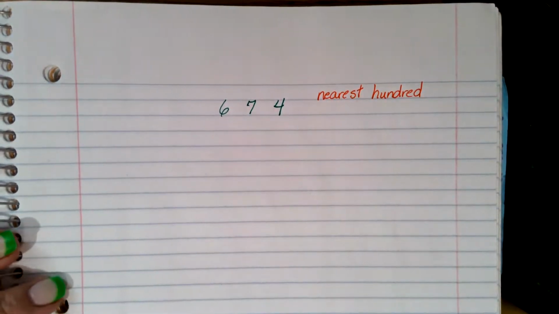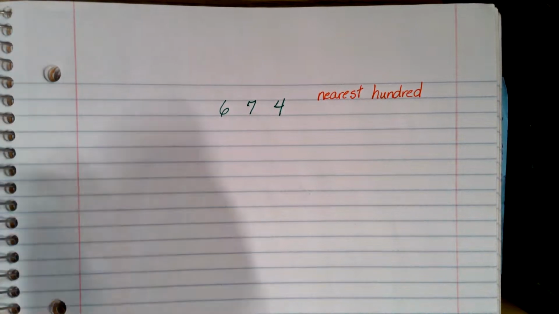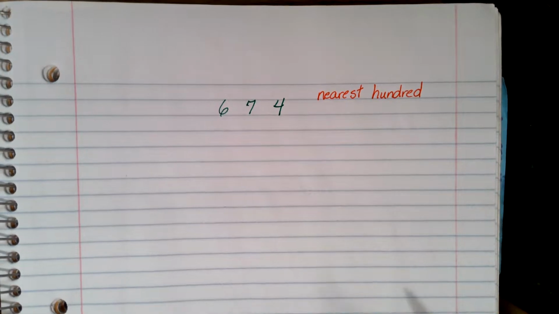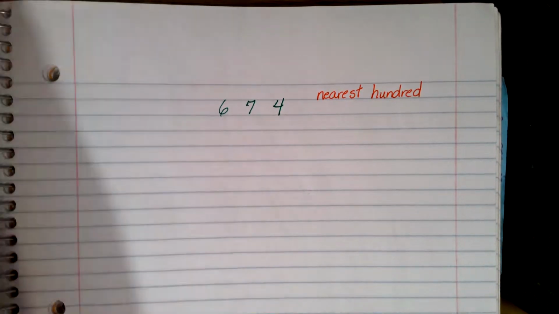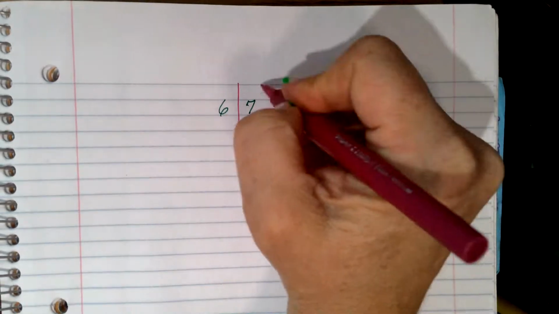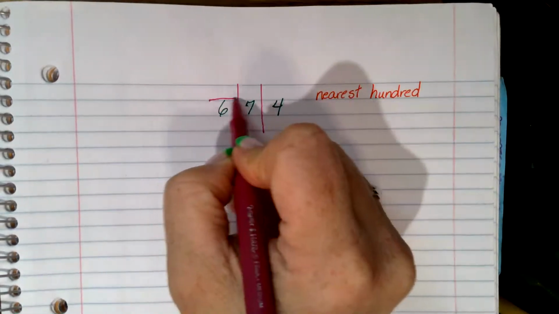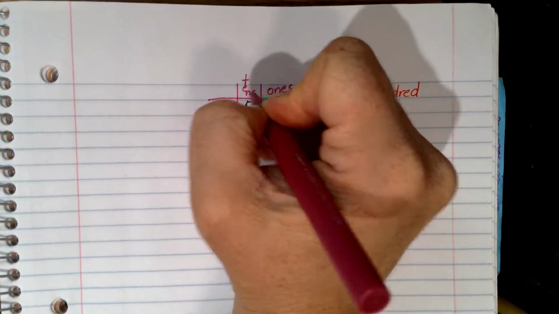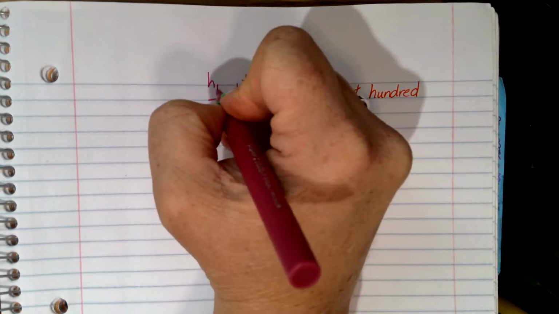Many of you are thinking, awesome, I can do this, no problem. That's okay. We're going to walk through this step by step just so that you can see the process for when we get to some of the more difficult problems. So the very first thing I'm going to do is create a place value chart. Separate out my place values, and I know that I have the ones, the tens, and the hundreds.